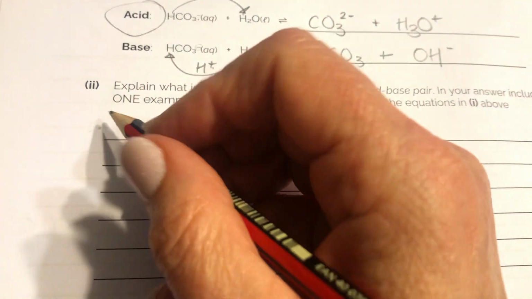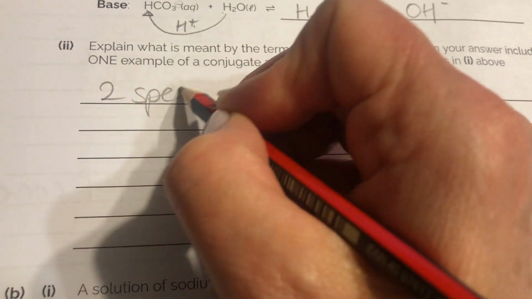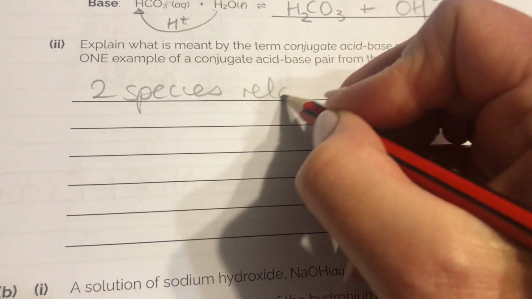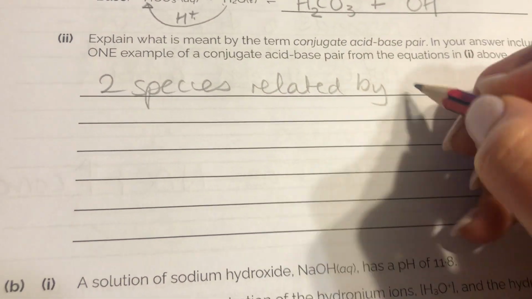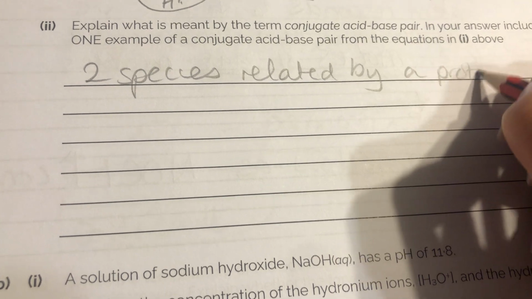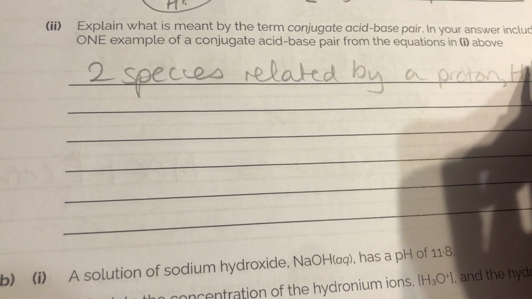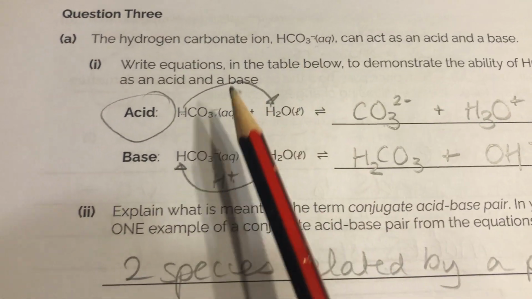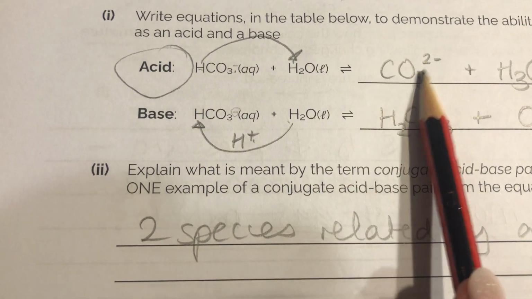A conjugate acid-base pair is two species related by a proton, which is an H plus. Okay, so up here, we've got that and that, right?